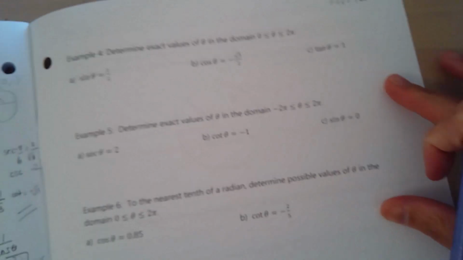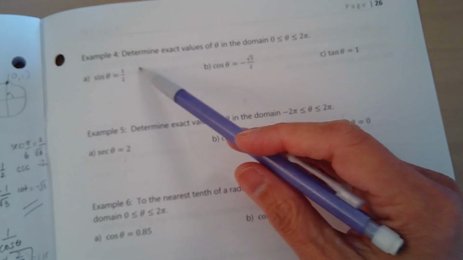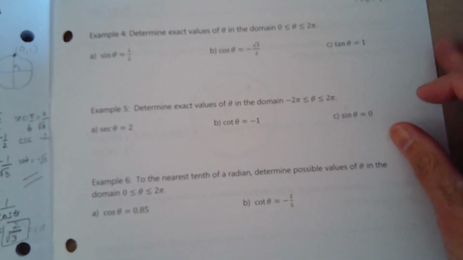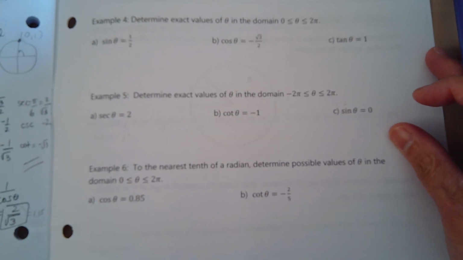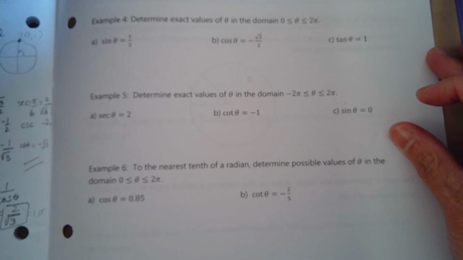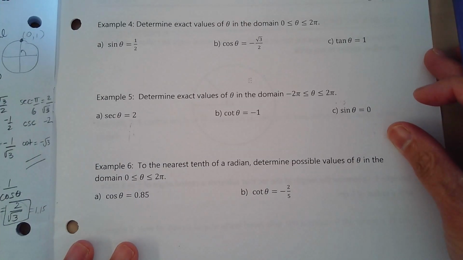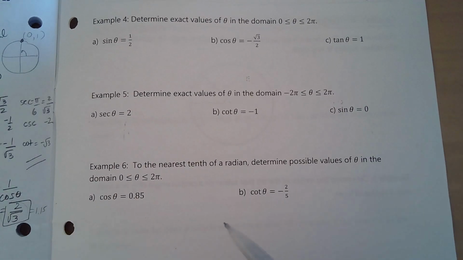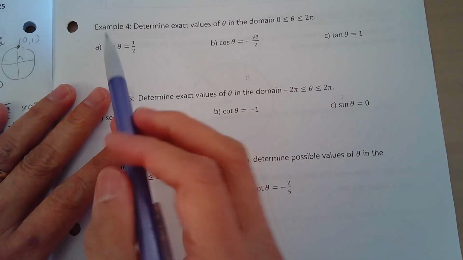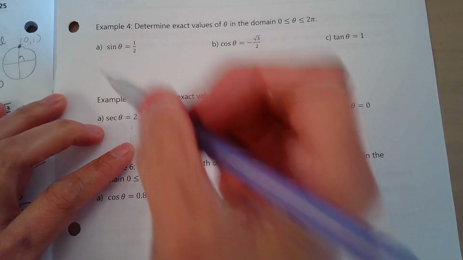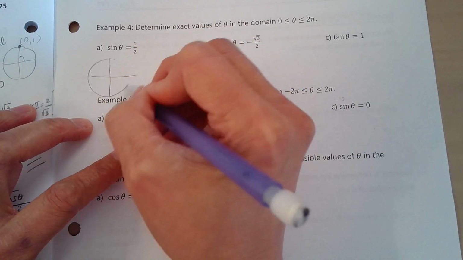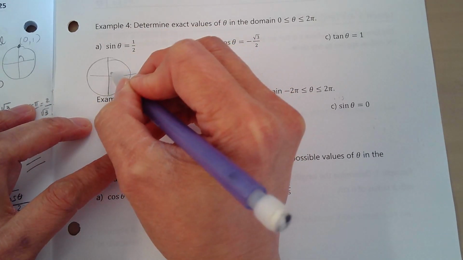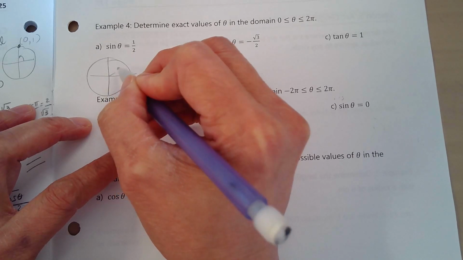Take a look at this one. Determine the exact values of theta in the domain between 0 and 2 pi. Now this is when we have to say, okay, where is sine a half? So on the unit circle, sine means the y value is a half.